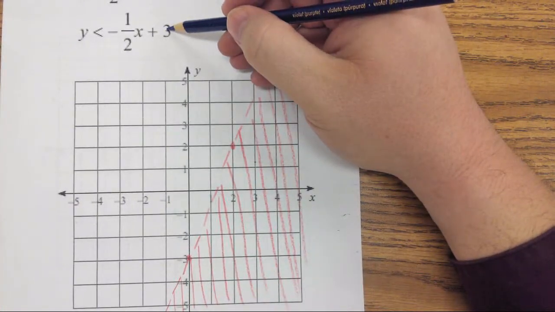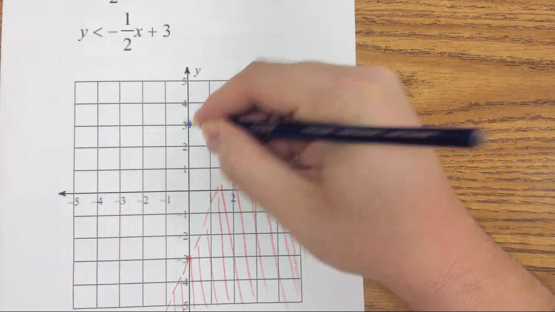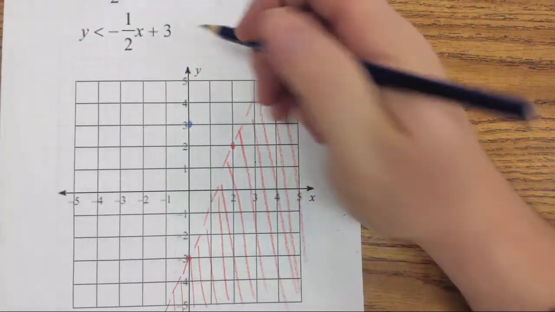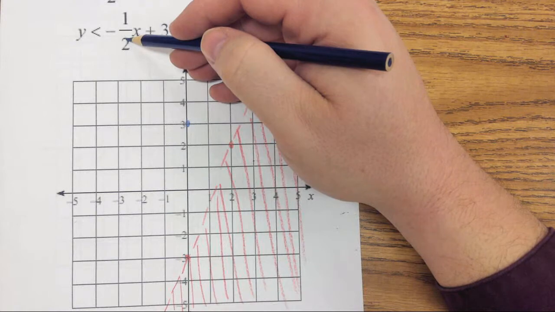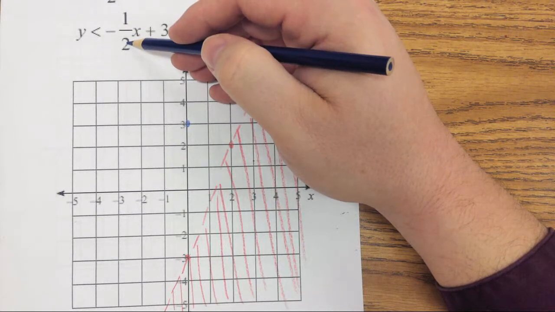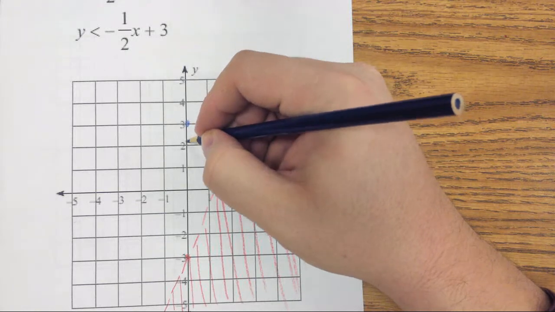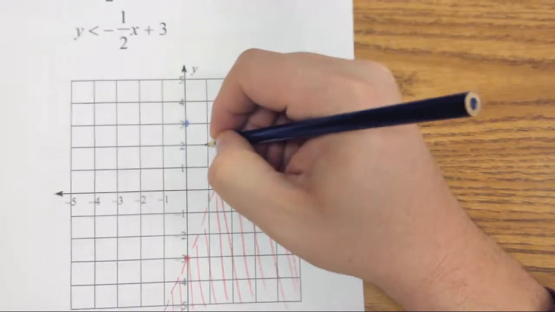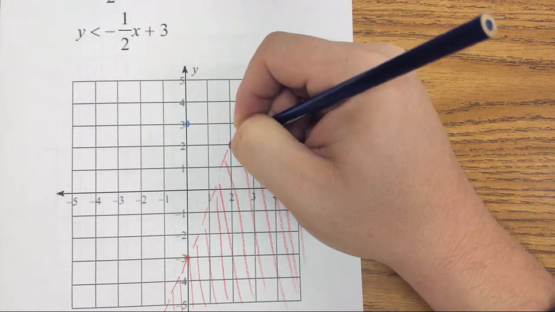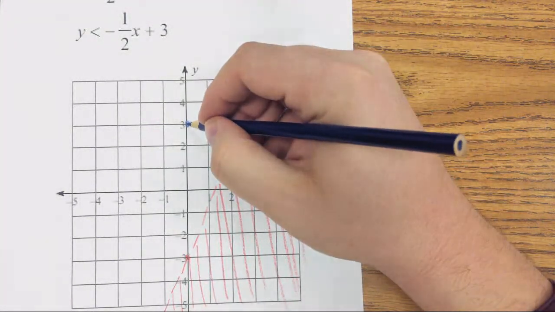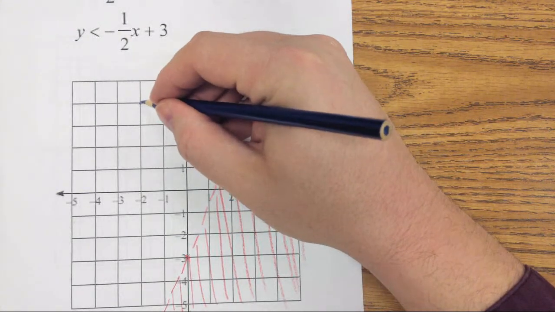Our y-intercept's at 3, so I'm going to go to 3, make my point. Now this slope is negative. It's negative 1/2. That's a rise of 1 and a run of 2. So let's go down 1 and then a positive direction 2. So look at that, we've got a nice little intersection point there. I'm going to go up 1 and to the left 2 to keep it negative.